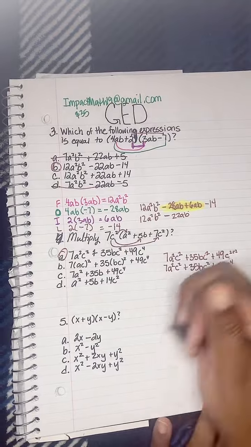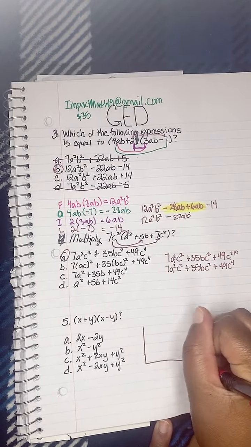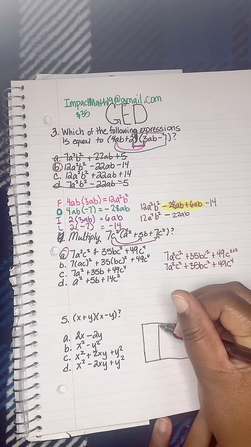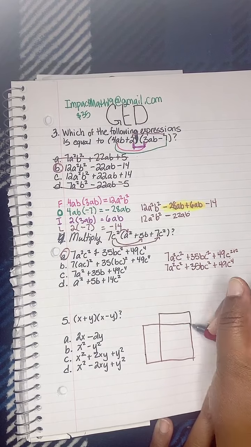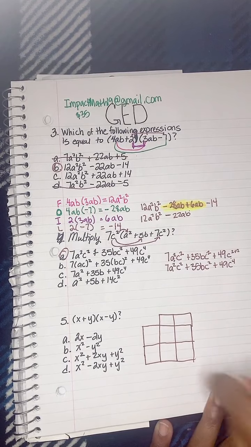Okay. So we're going to do the box method with this one. Sometimes with the box method, you say, why would I do that when it takes time away from drawing a box? But if the box is what's going to get you correct every single time, it's worth it.